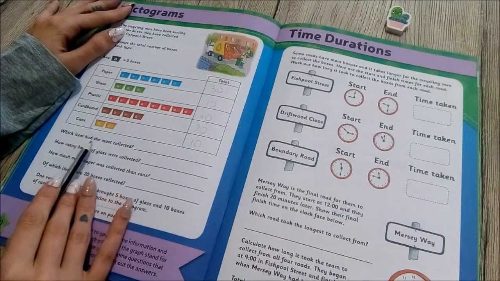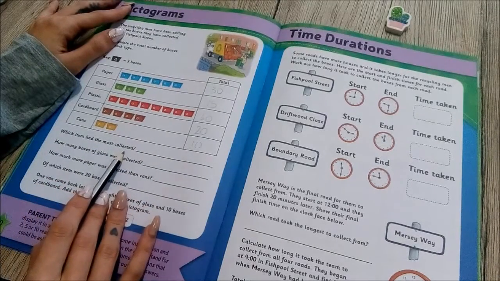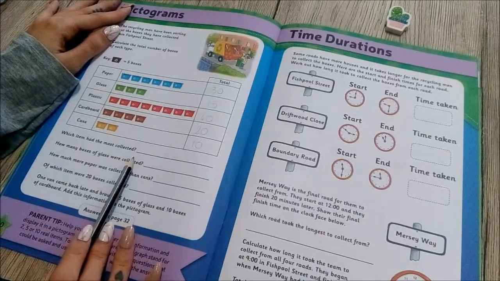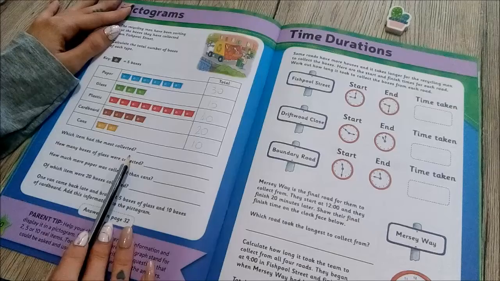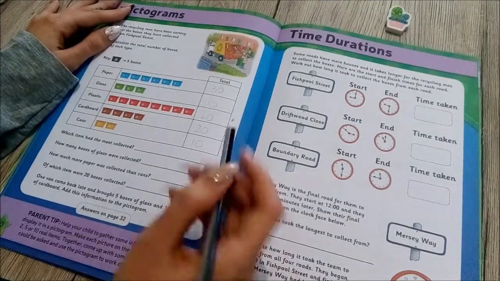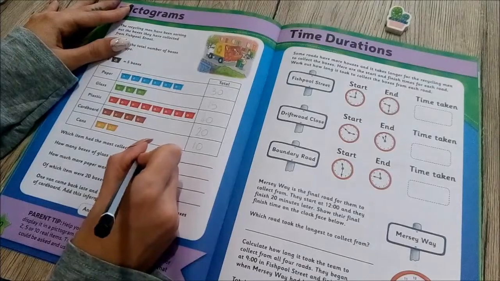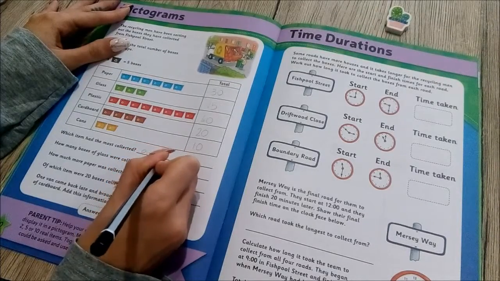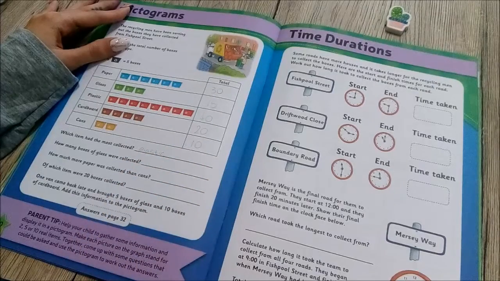Which item had the most collected? So which item here had the most collected? It is plastic. Well done. So we need to write plastic.